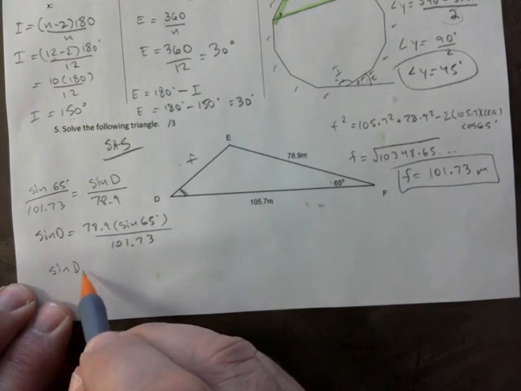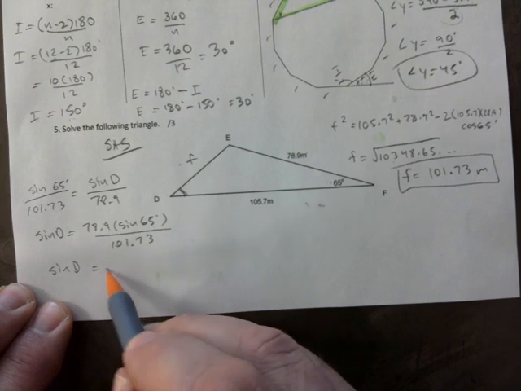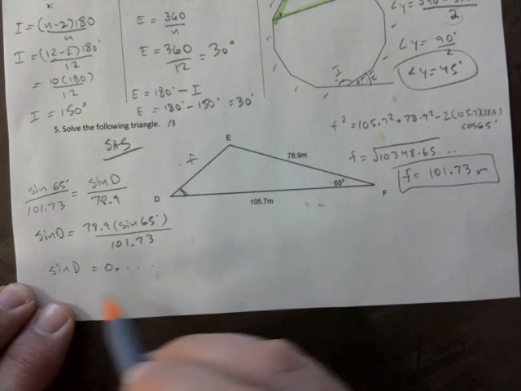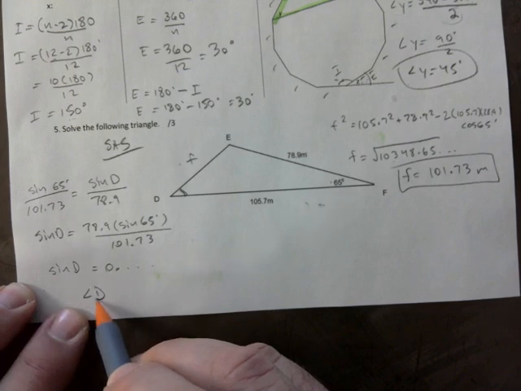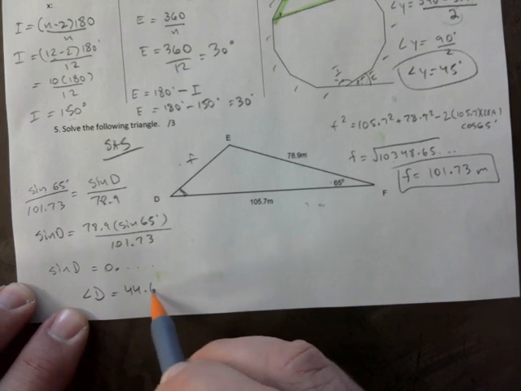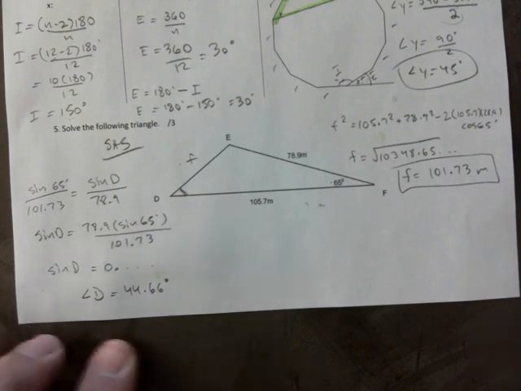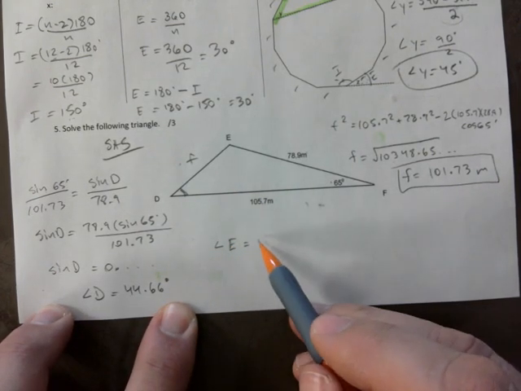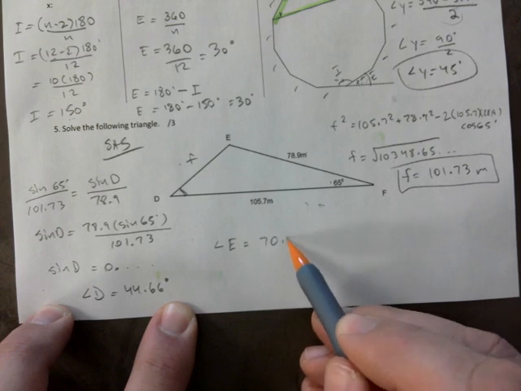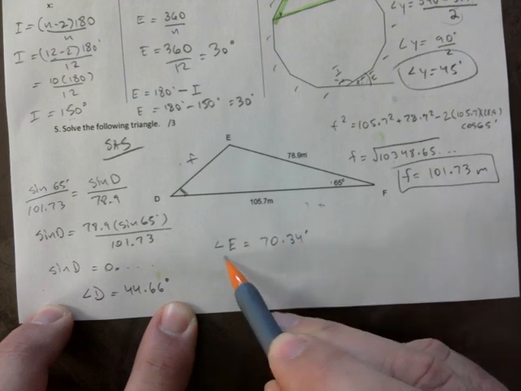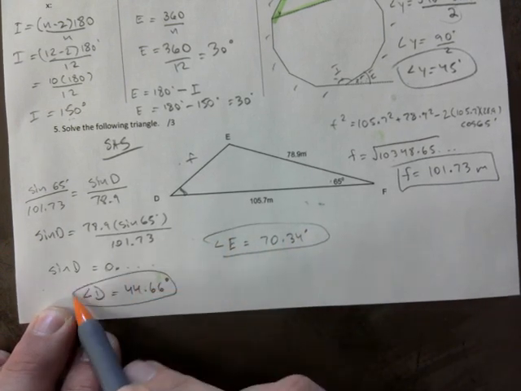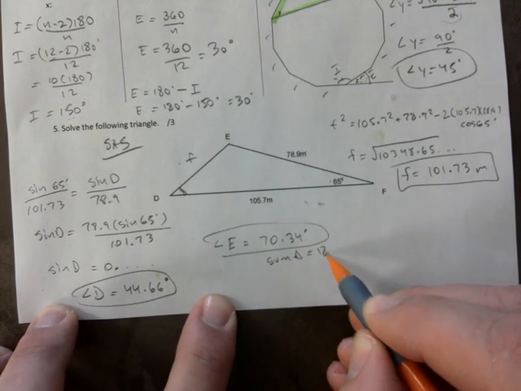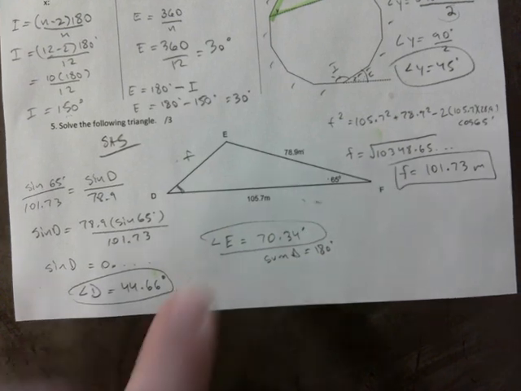My key doesn't show that right now, but I'm just going to tell you that angle D eventually is 44.66 degrees, which in turn helps you find E, which is 70.34 degrees. I'm just going to give you the answers there. This is sum of triangles is equal to 180, right? That's what I used to come up with E.